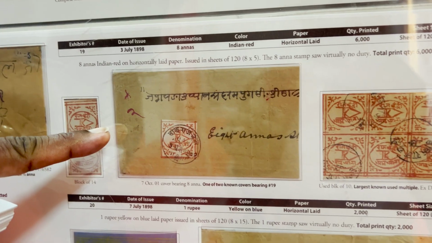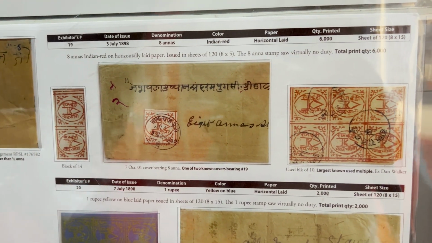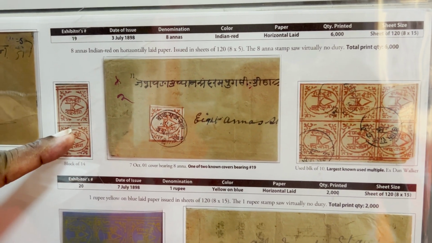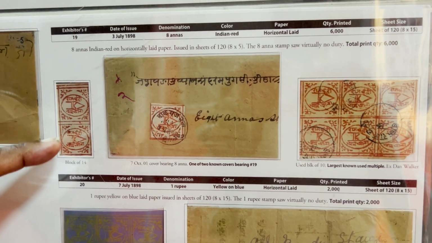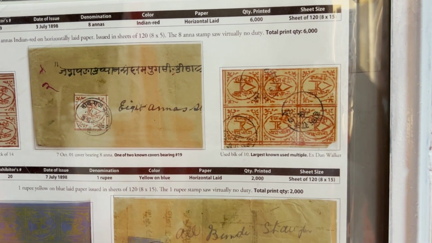Then we come to the 8 Ana red. 6,000 pieces were printed. We have one on cover. Block of 14. I'm only showing 2 because of lack of space, but this is actually a block of 14. Then we have a beautiful block of 6 used.